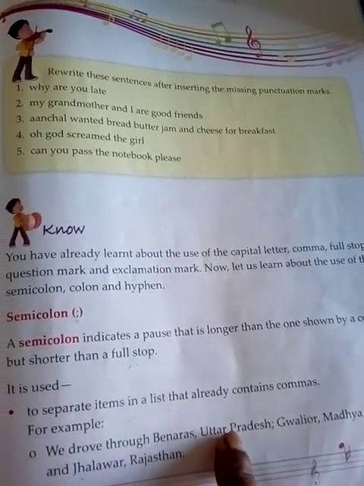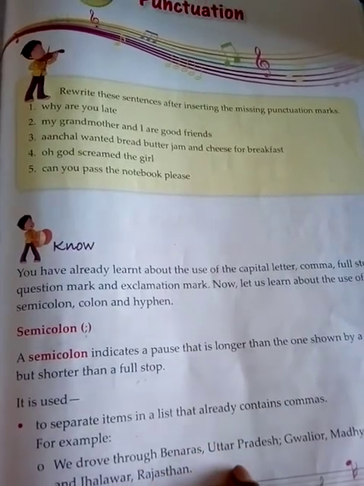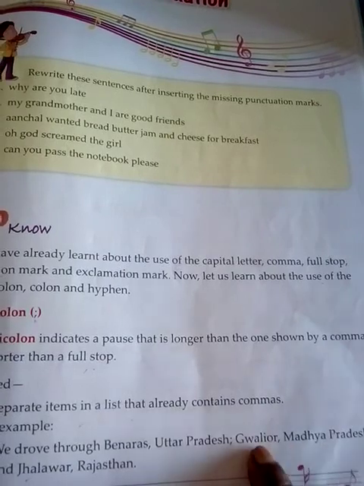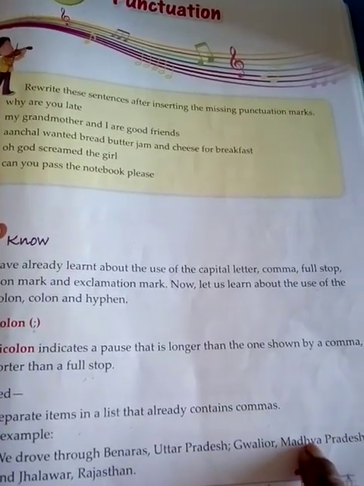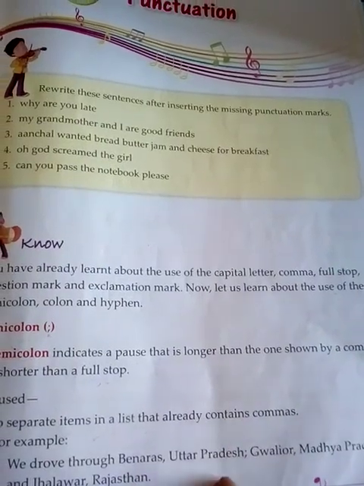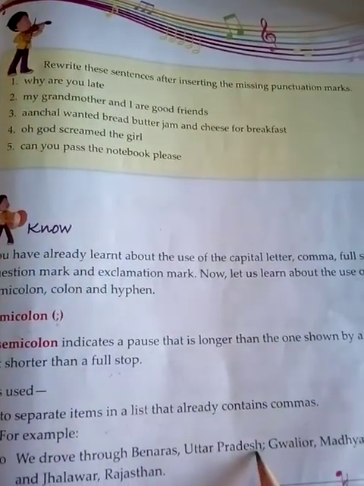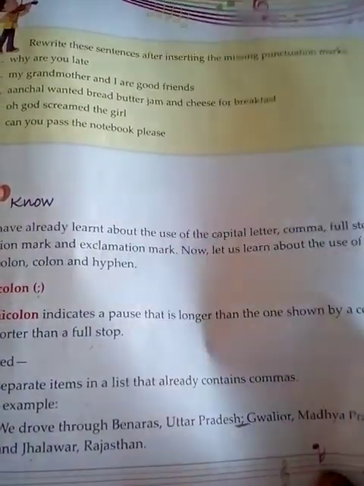Here Uttar Pradesh is a state and Banaras is a district. State and district, and in another way, Gwalior and Madhya Pradesh. Gwalior is a district and Madhya Pradesh is a state. To indicate such words, we have used a semicolon in between the different states and districts.